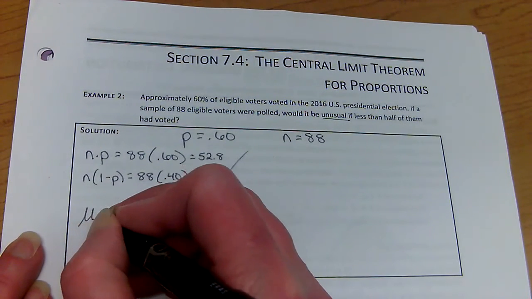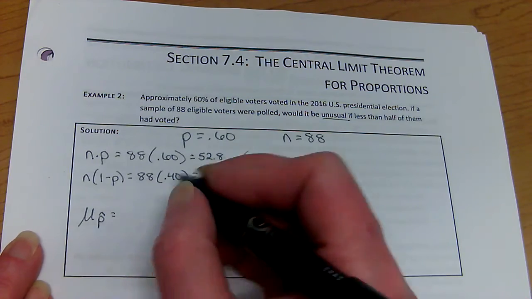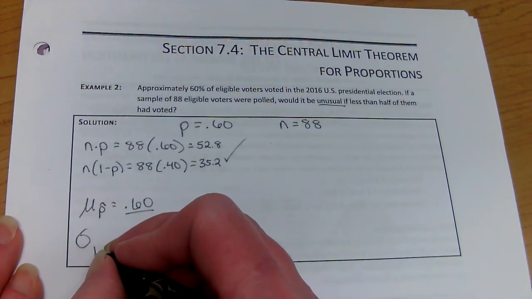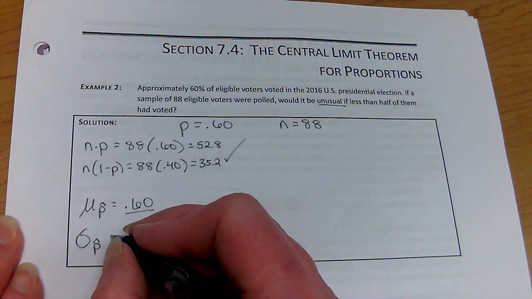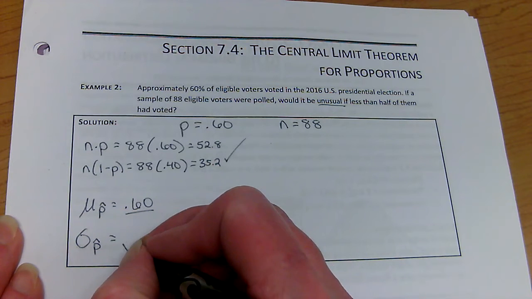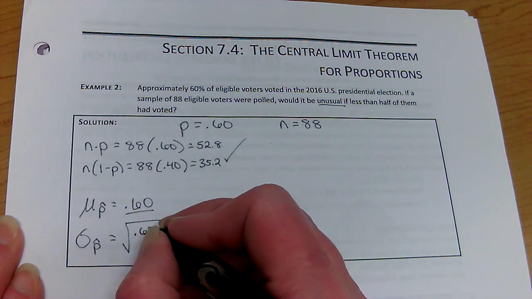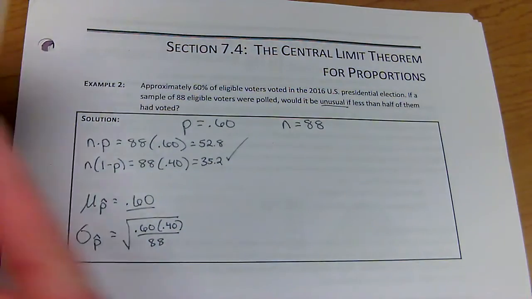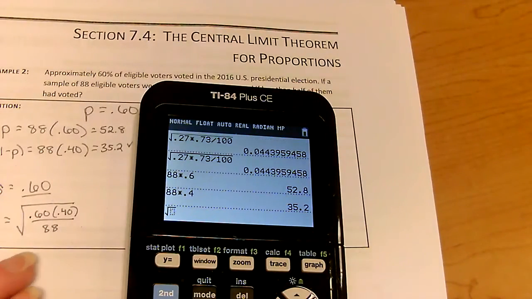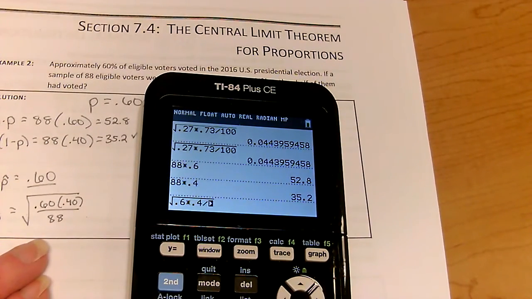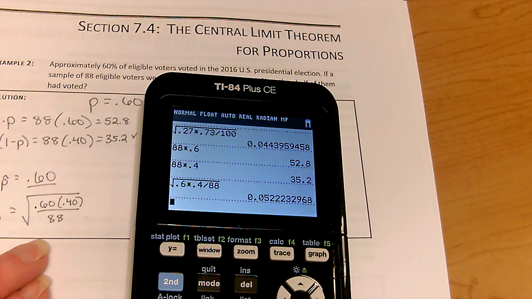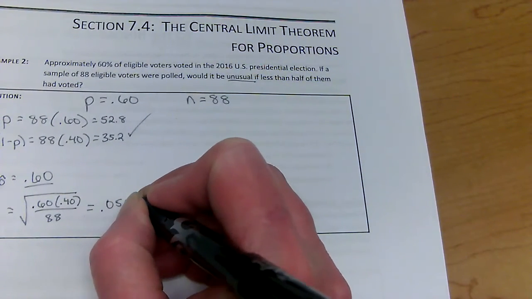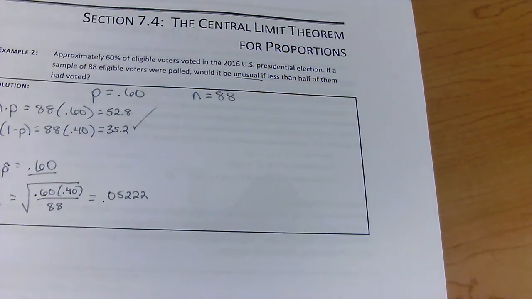Now the mean of our proportions is going to be equal to 0.60. It's equal to the population proportion. The standard deviation of those proportions is going to be the square root of P times 1 minus P divided by the sample size. So the square root of 0.6 times 0.4 divided by 88. That's 0.0522, 0.05222. I just went all the way.